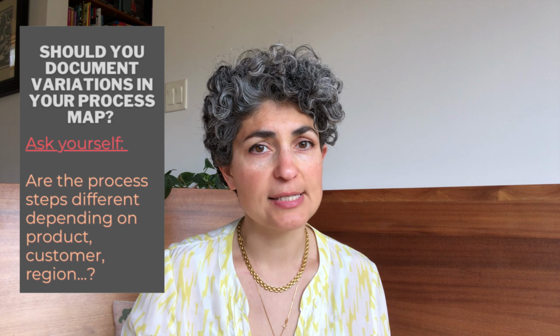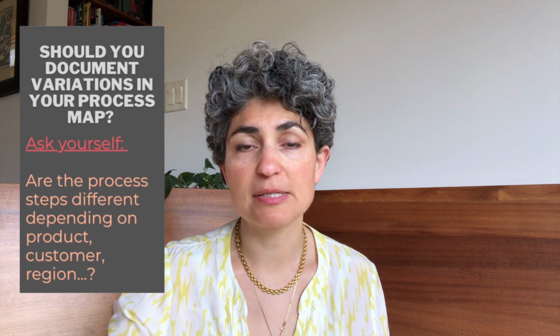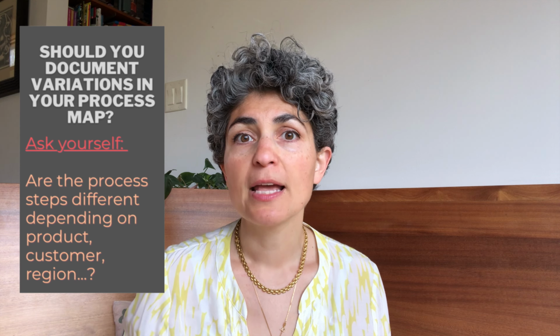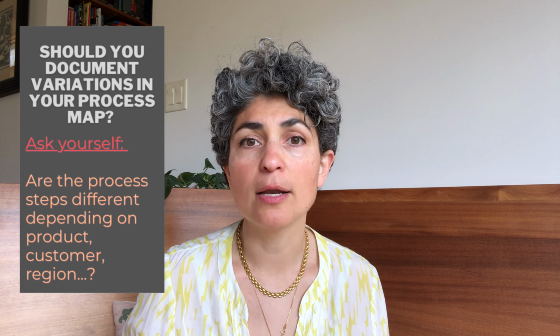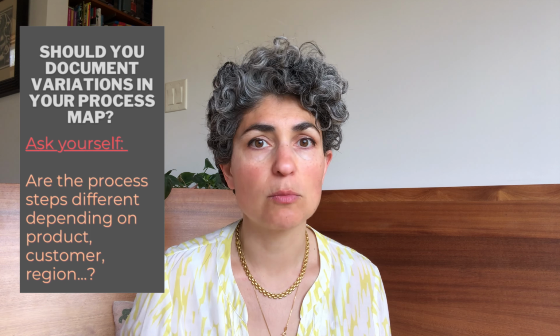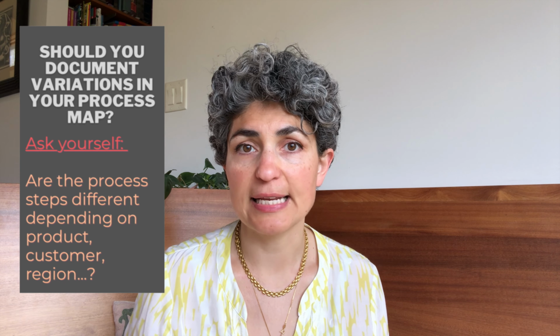So let's keep it simple. I don't want to give you 50 things to consider to make sure you've uncovered all the mutations or variation points in a process. It's really quite simple. You have two questions to ask yourself when it comes to figuring out whether or not a point of difference in a process is important for you to document or not. Question number one is, when it comes to processing something, whatever that process is trying to do, does it take different steps depending on products, services, customer, or the region that process exists?